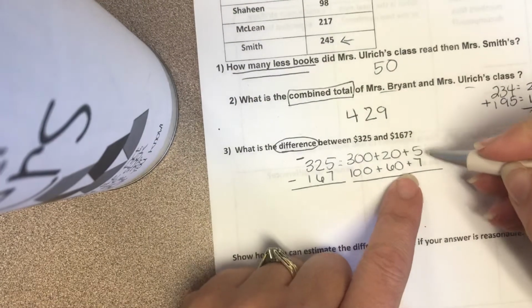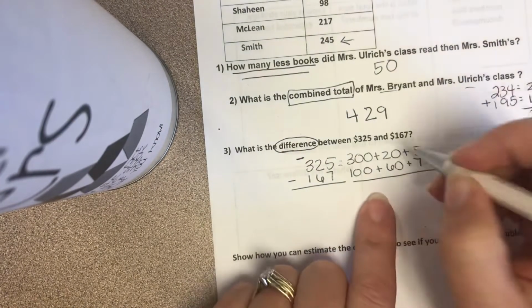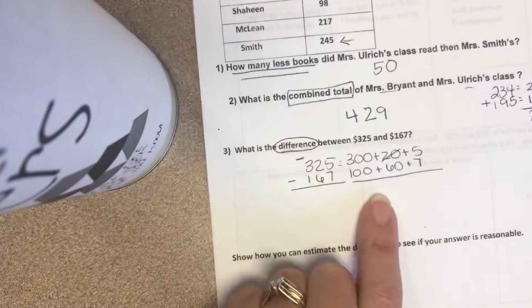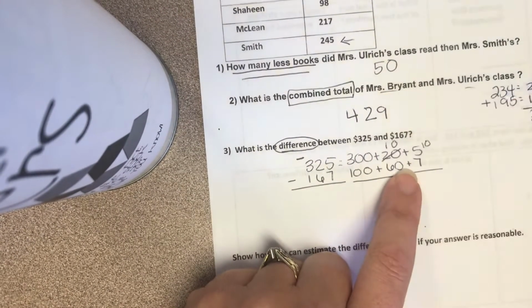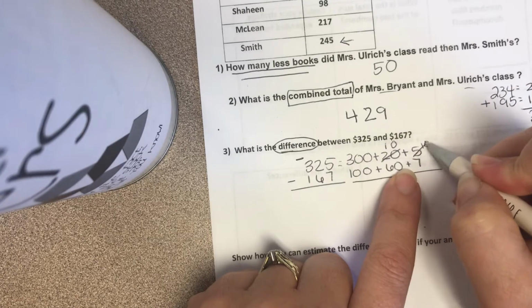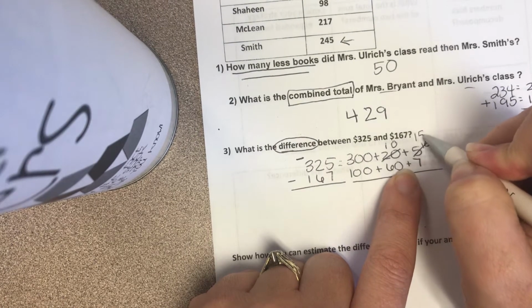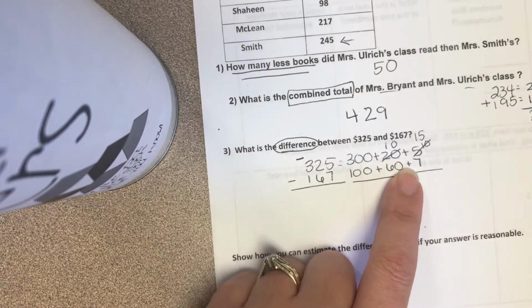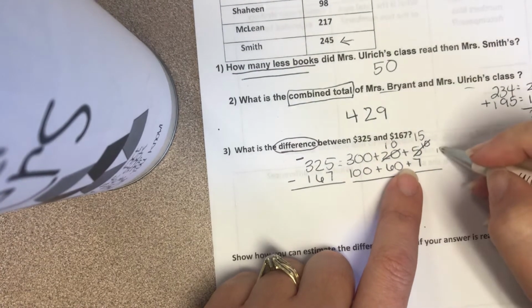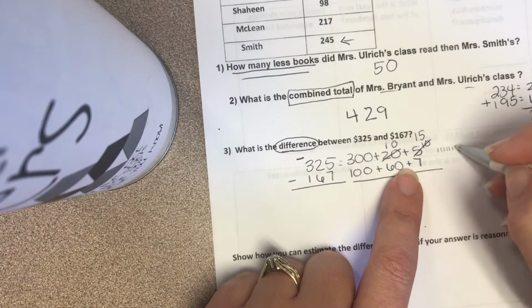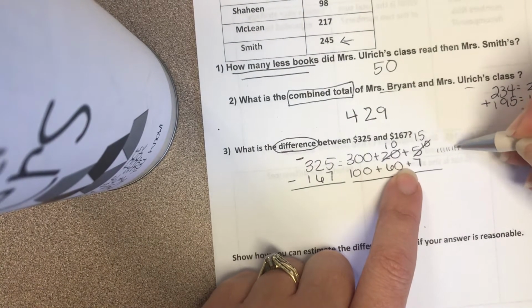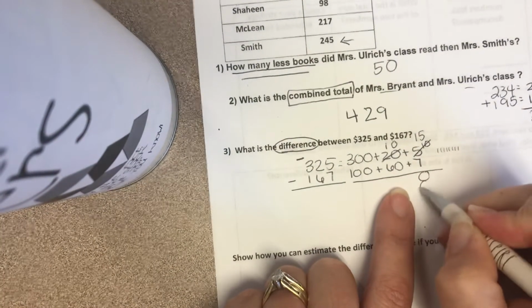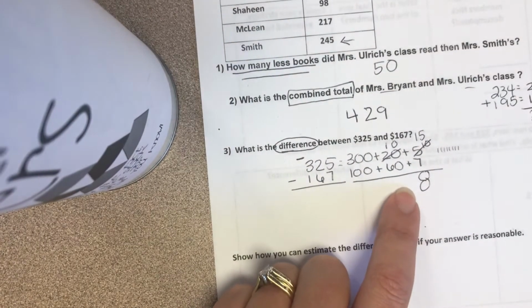I'm going to find the difference. If I only have 5, can I take 7 from it? No. I'm going to ungroup 20 into 10 and 10. 5 plus 10 is 15. 15 minus 7. 7, 8, 9, 10, 11, 12, 13, 14, 15. That was 1, 2, 3, 4, 5, 6, 7, 8. That was 8. There's 8 in between 15 and 7.